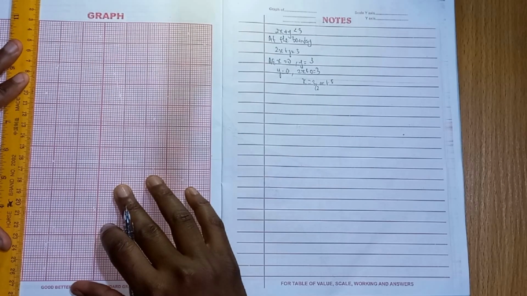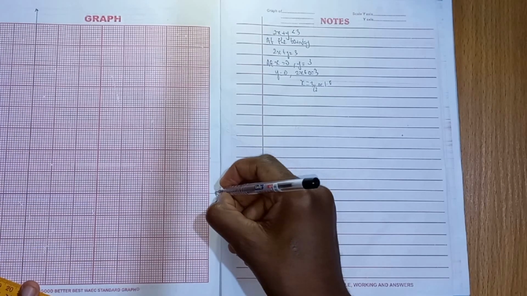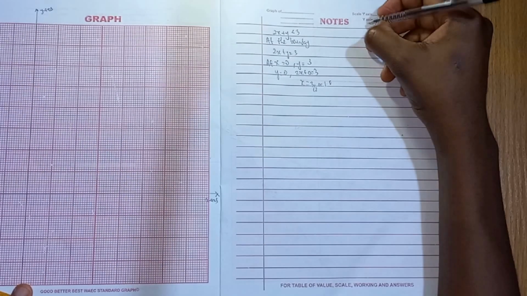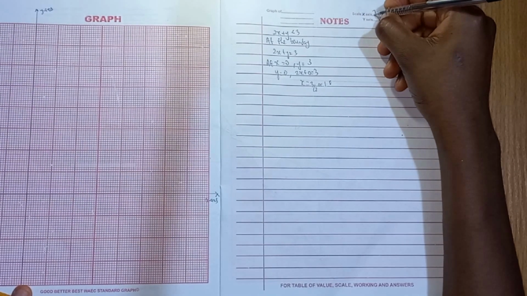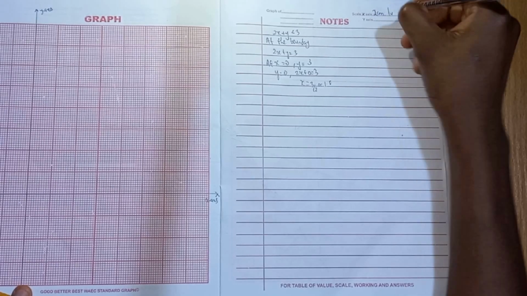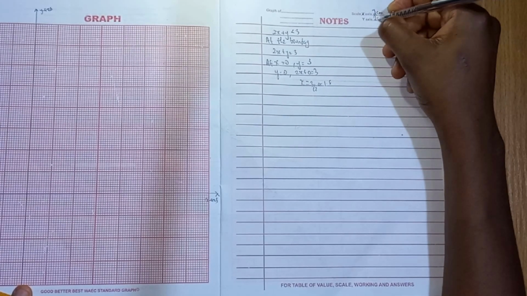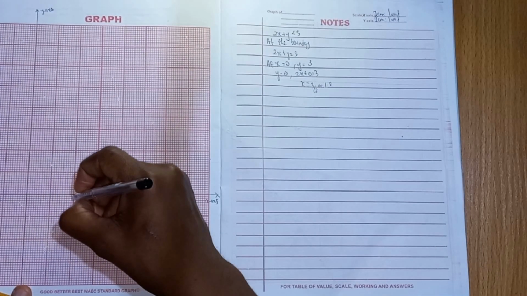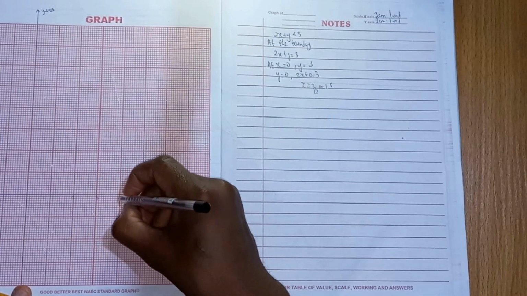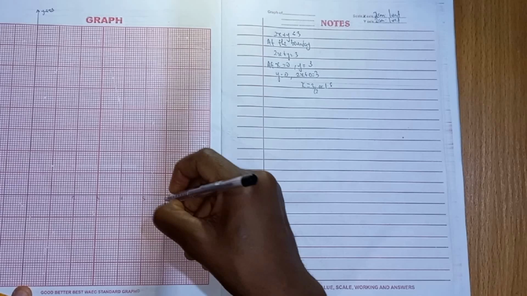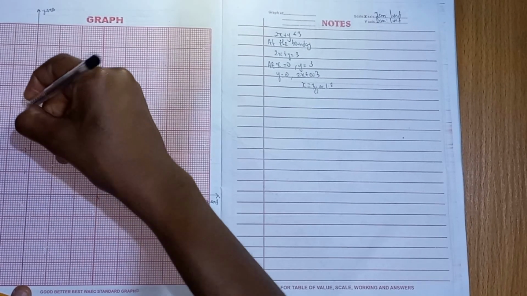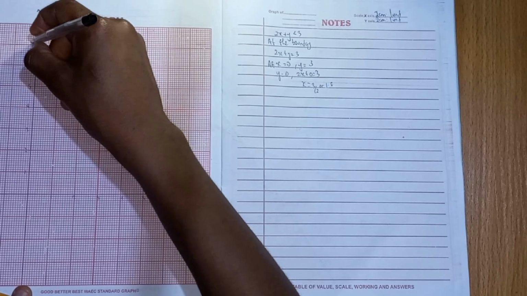So I'll just draw my graph. This is the x-axis, this is the y-axis. For the scale, I could say let 2 centimeters represent 1 unit on the x-axis, and let 2 centimeters represent 1 unit on the y-axis. That's okay. So this is 1, 2, 3, 4, 5, 6, 7, and this is 1, 2, 3, 4, 5, 6, 7.